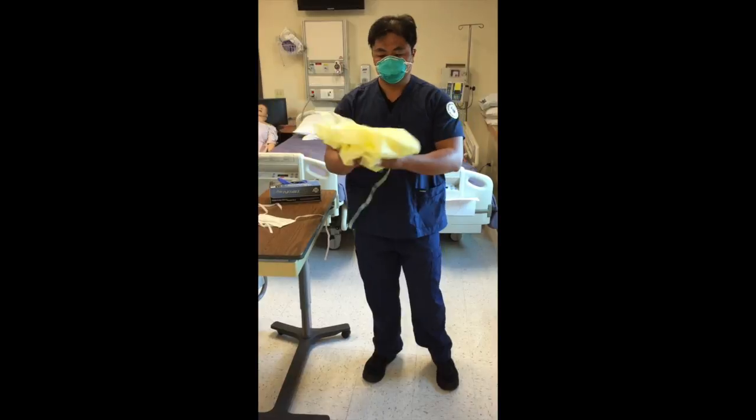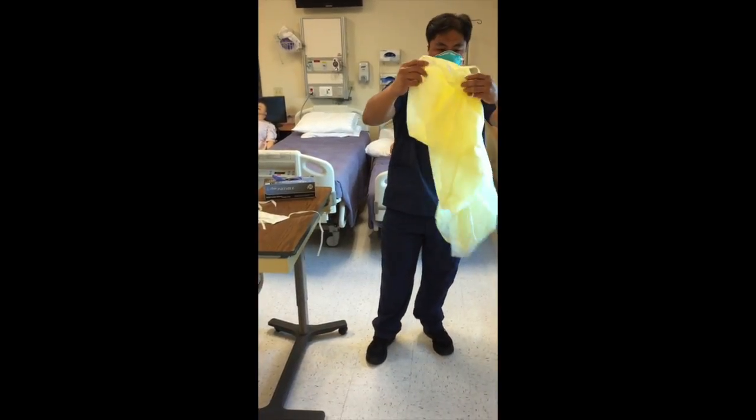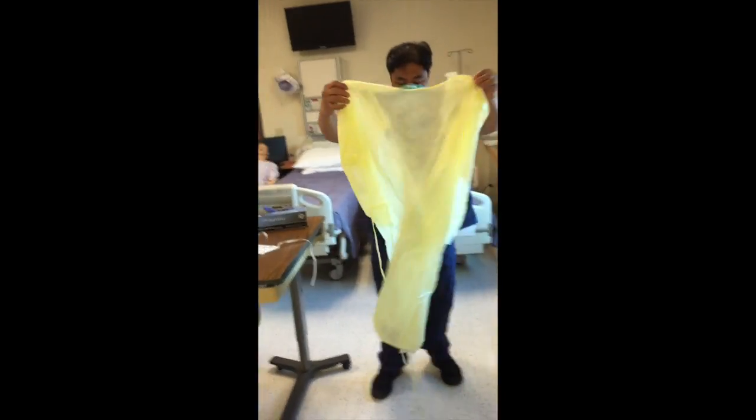Then you put on your gown. You want to make sure that you don't let the gown touch the ground. Let me put it in earthquake mode.